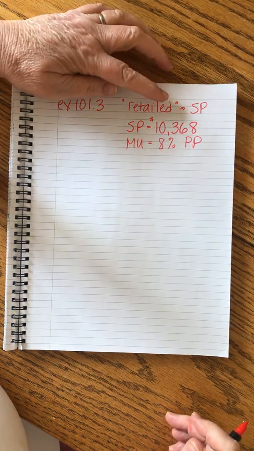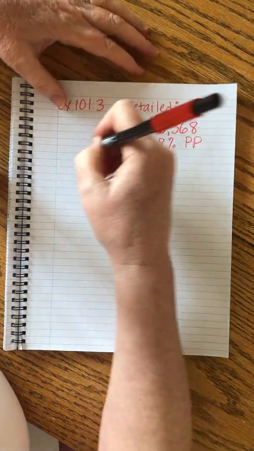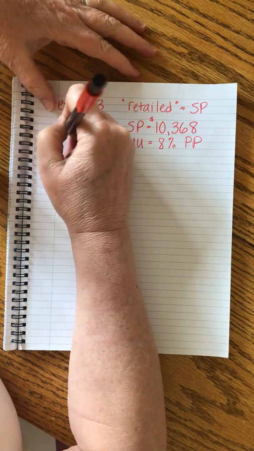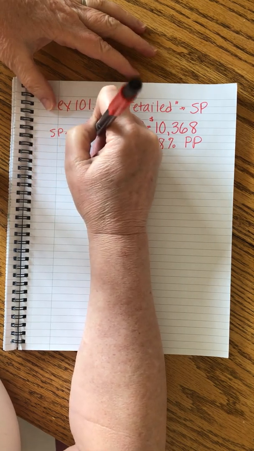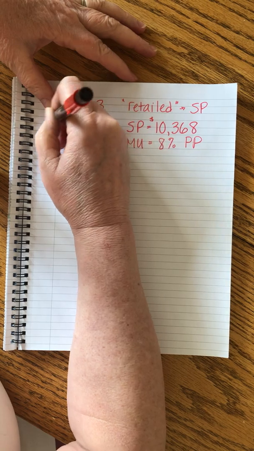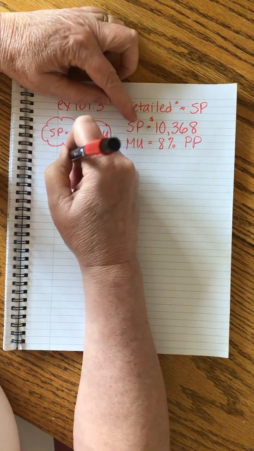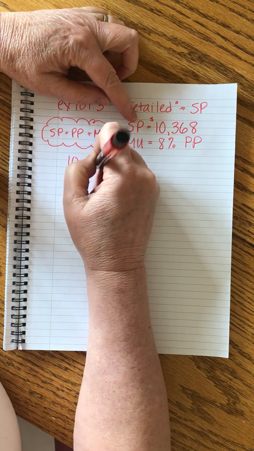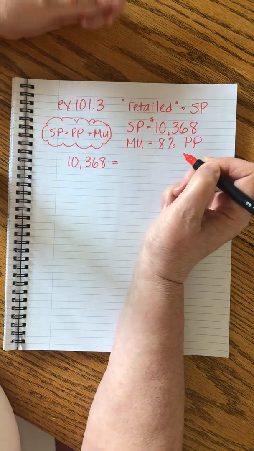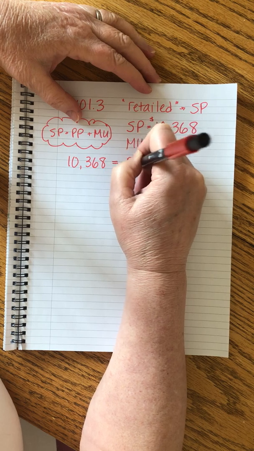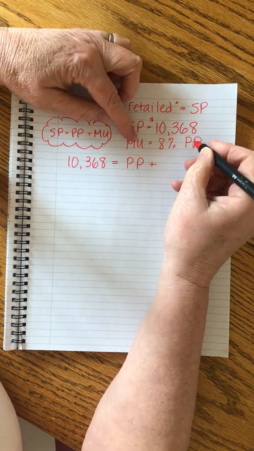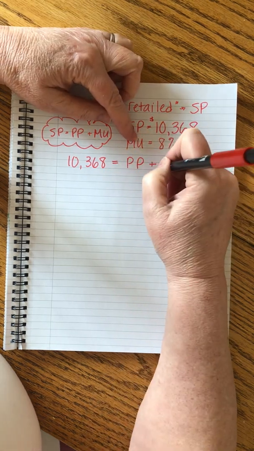We know this is the selling price, so let me write my equation again. Selling price equals the purchase price plus the markup. That's what you need to remember. Selling price is $10,368. That equals the purchase price, which we don't know anything about, plus the markup, which is back to being a percent of the purchase price.